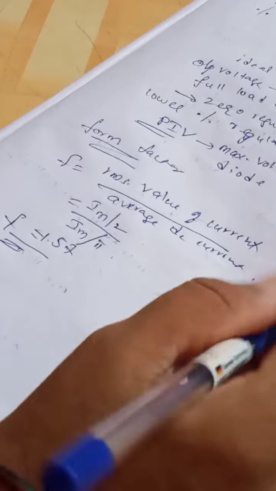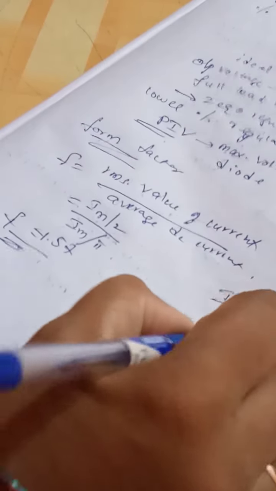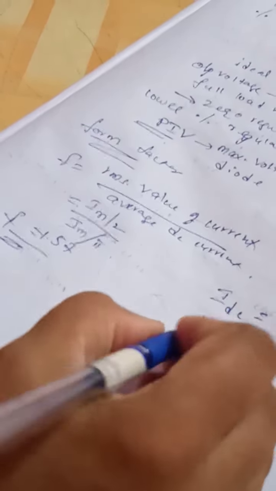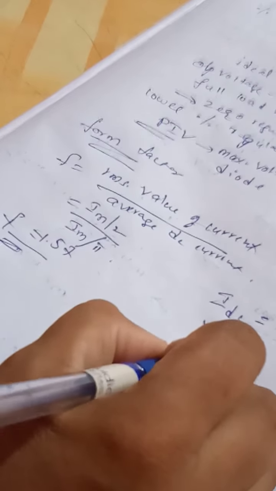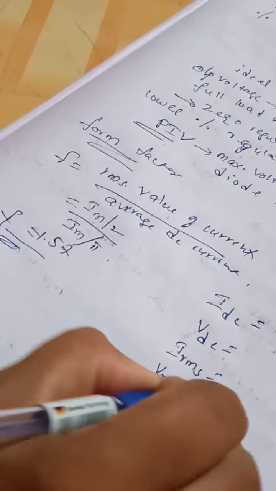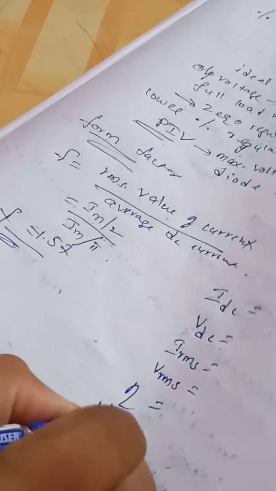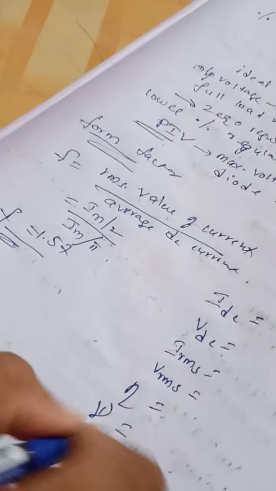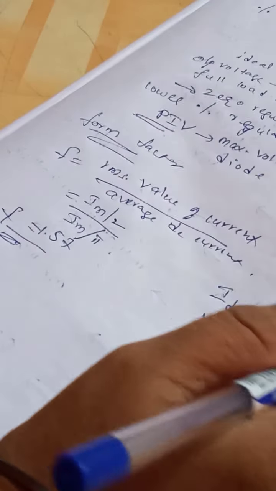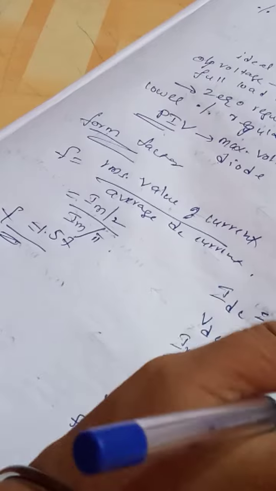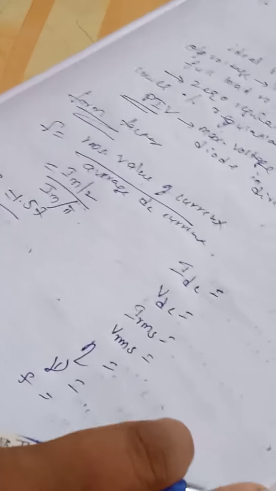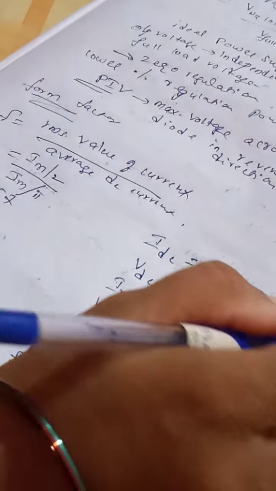So in such a way, if we are perfect with the formulas of I_DC, V_DC, RMS current, RMS voltage, rectifier efficiency, ripple factor, and form factor, this will be very useful for doing problems related to the half wave rectifier.